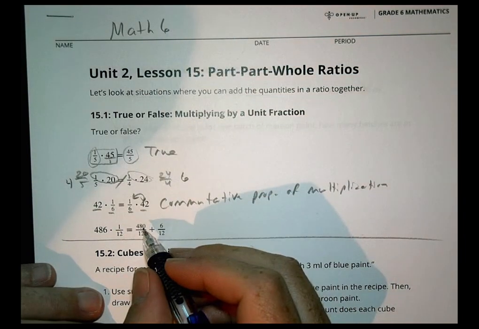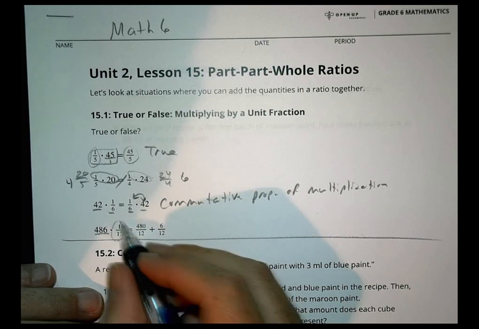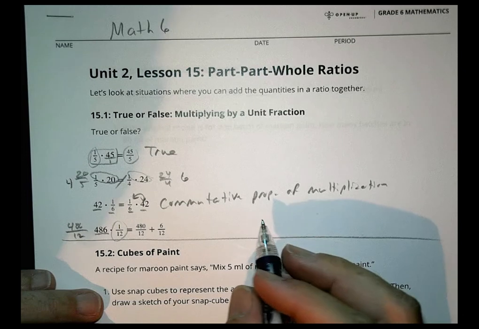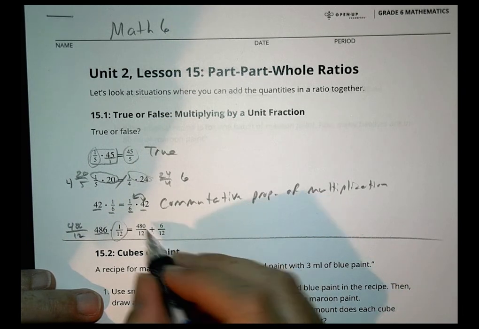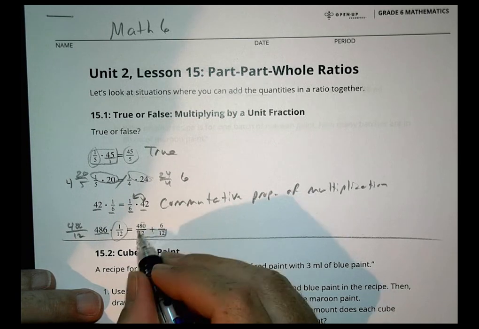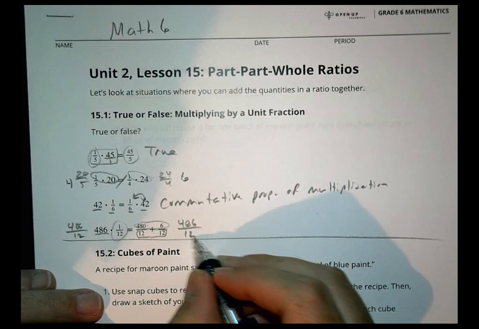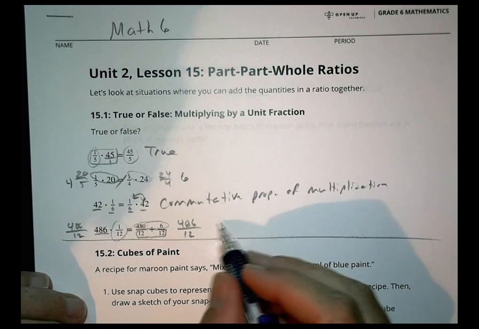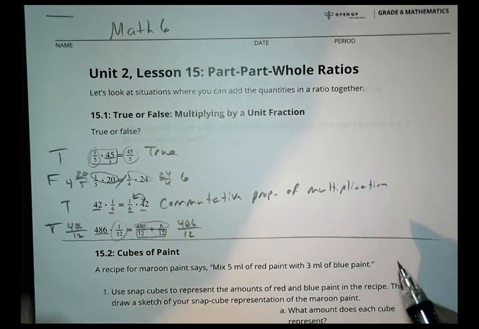And finally, last one here, we have another statement: 486 times 1/12, which becomes a total of 486 over 12. So this is 480 over 12 plus 6 over 12. Because the denominators are the same here, we can add 480 and 6, and we have 486 over 12, so I end up with the same exact thing, so that's going to be true as well. So I had a true, a false, a true, and a true statement.